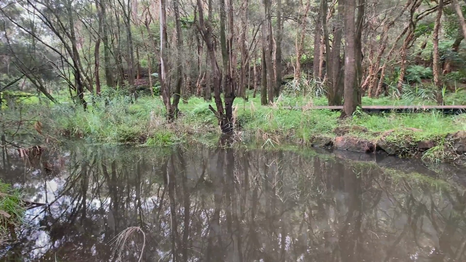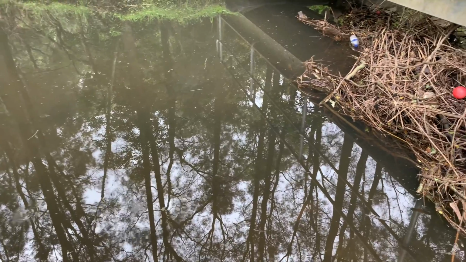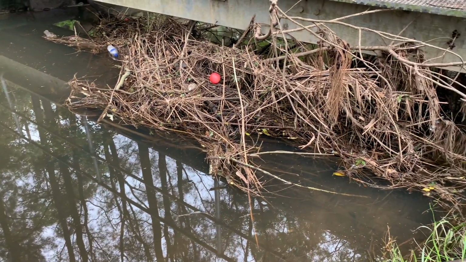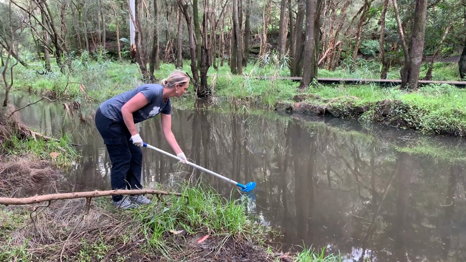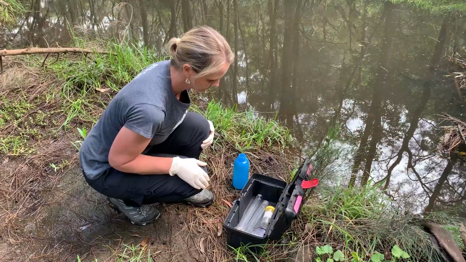Down here on Buffalo Creek, I'm making observations about the water quality. It appears that the water is really cloudy and there's lots of litter. So we're going to do some tests to test the water quality here. Water quality determines how healthy the waterways are, its ability to sustain life. Once we have safely collected the water, we are going to conduct 3 tests.